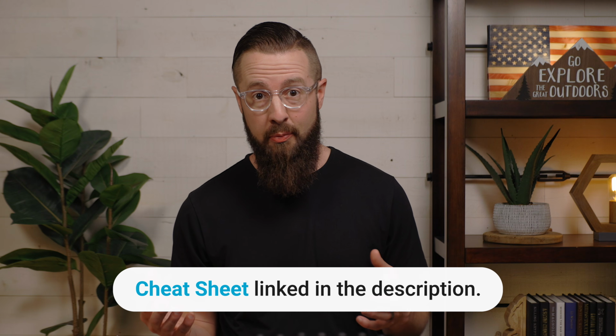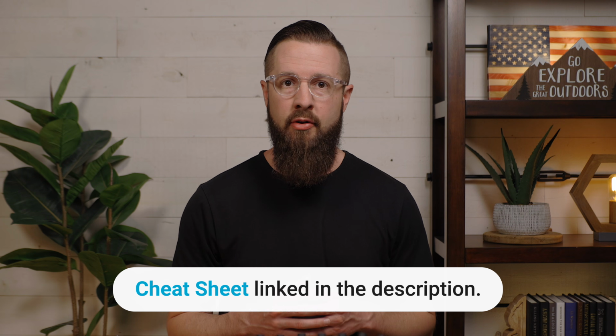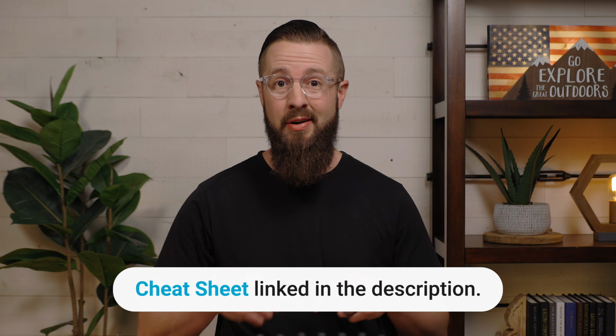Now that you know how to use a compressor on vocals, you'll also need to use a compressor on your instruments. I've included a compressor settings cheat sheet below to get you started.